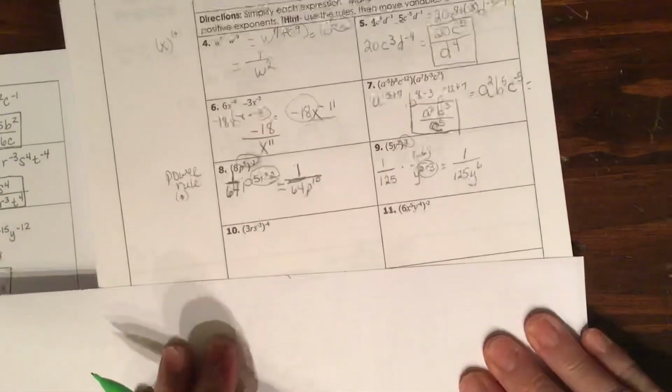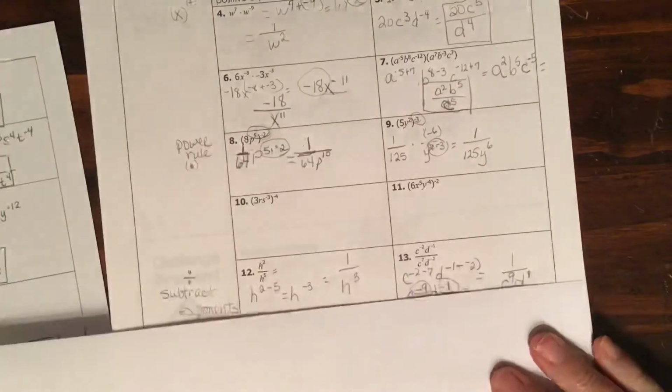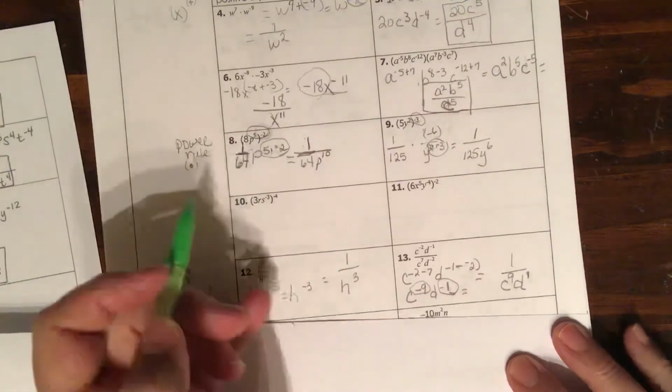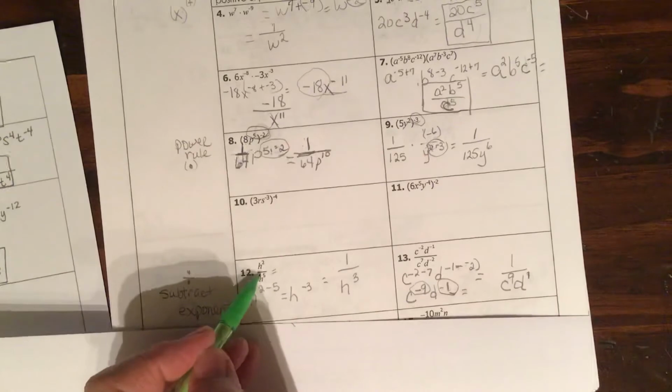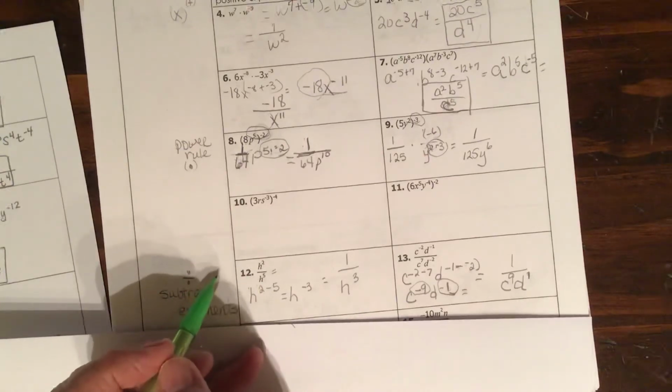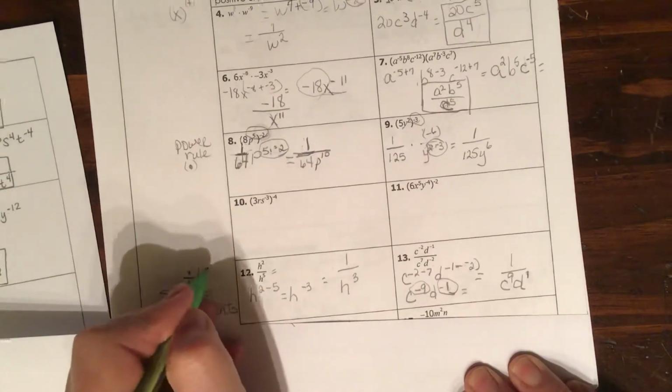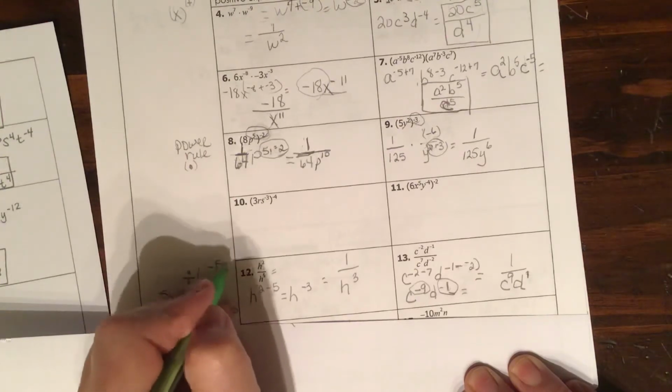10 and 11 are similar to those, and I'm going to let you do those on your own. We're going to go through 12 and 13. This one is the division rule. The division rule is that you subtract the exponents. Okay?